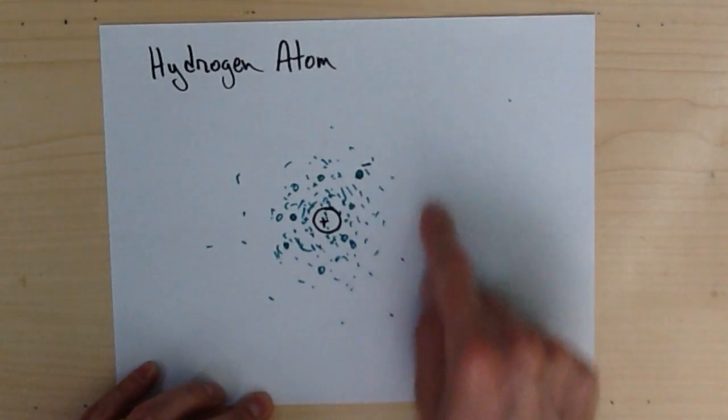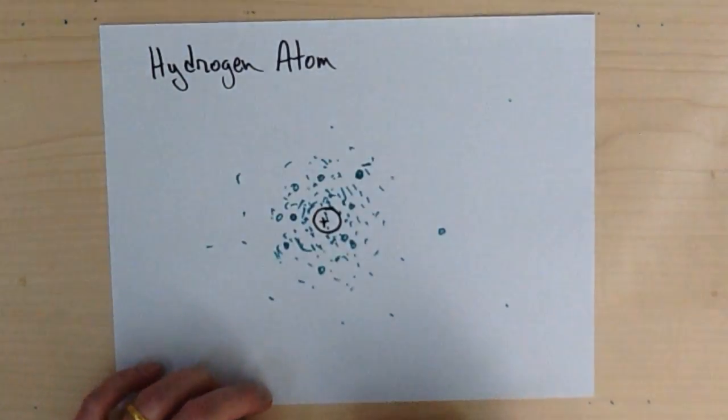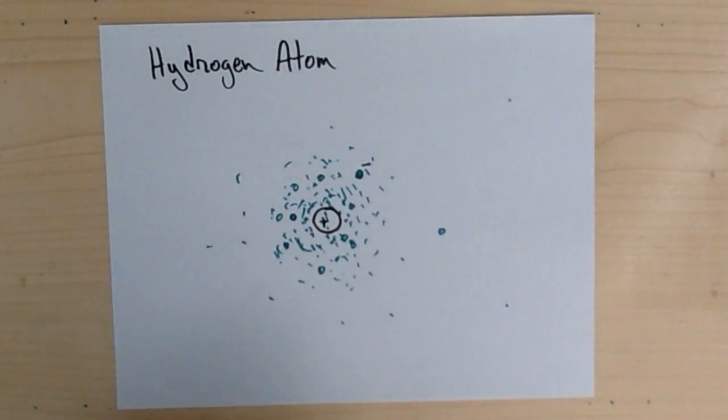All right, so that map and that shape is called an orbital. It's the three-dimensional space around the nucleus of all the places we're likely to find a particular electron with a particular energy. So let's write that down so that we don't forget it.